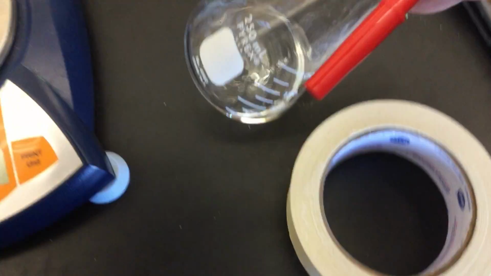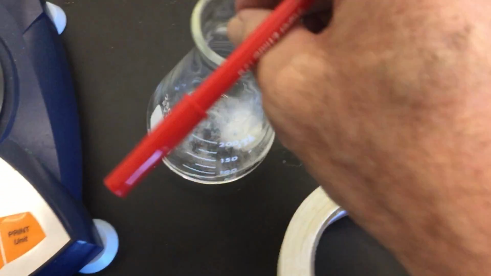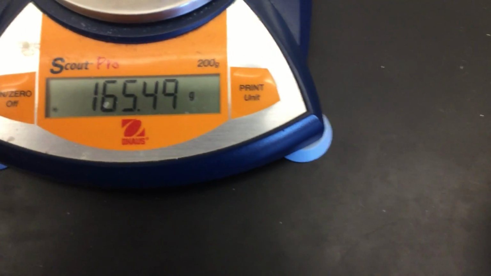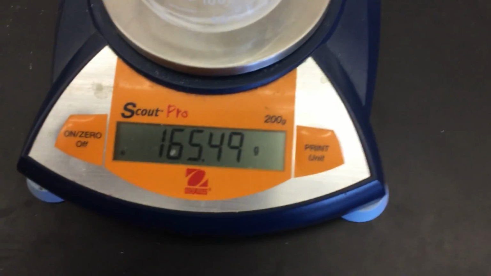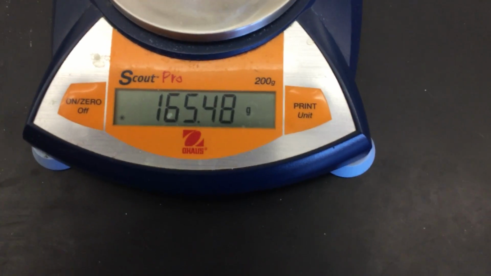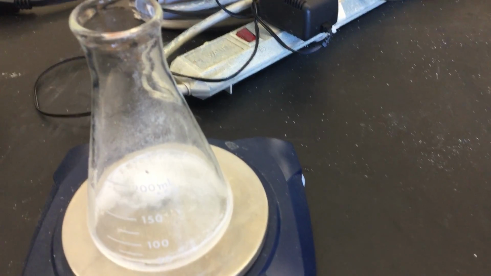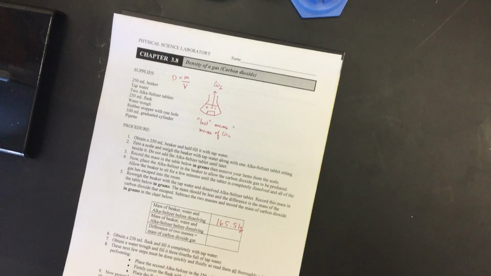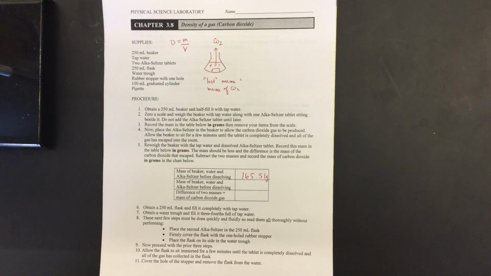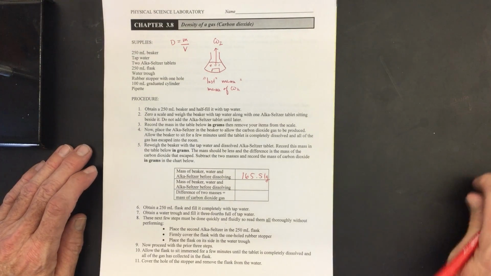Go ahead and drop it in at an angle. Okay, and of course, it's going to dissolve, and it's going to be bubbling. And we can actually see what's happening to the mass. The mass is going to be decreasing as the carbon dioxide is reaching the surface of the liquid and then bubbling out into the room. So we're going to let that go for a few minutes. Meanwhile, we're going to go to the second part of the lab.